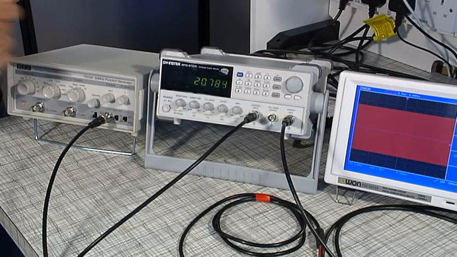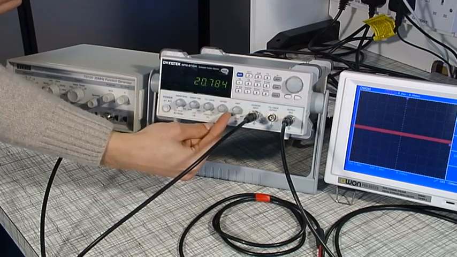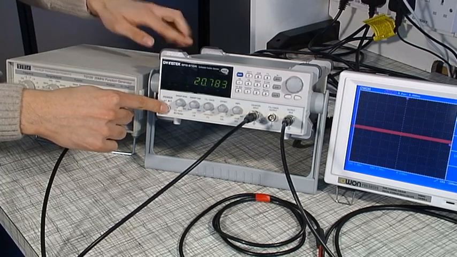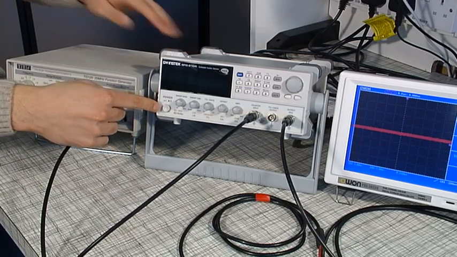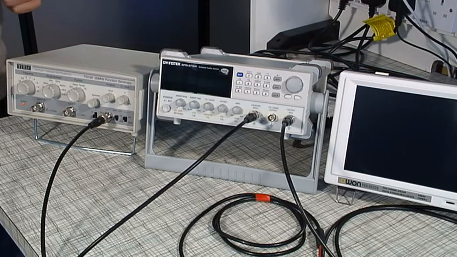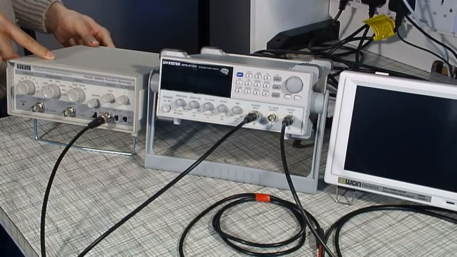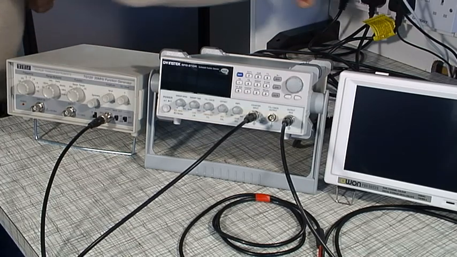To switch off the function generator, first reduce the amplitude to 1 volt, then press the power button on the front panel of the function generator and switch it off at the wall. Switch off the oscilloscope. Finally, switch off the analog generator and any other electronic or electrical equipment used in a similar fashion.